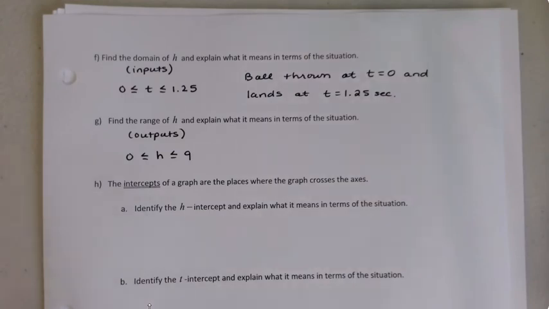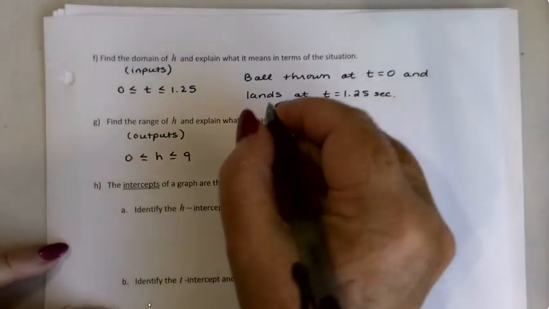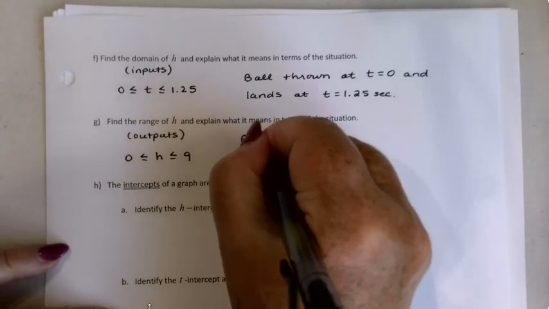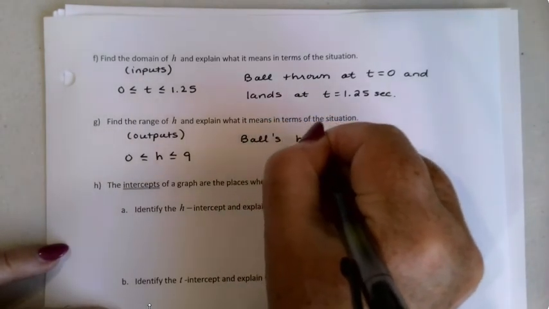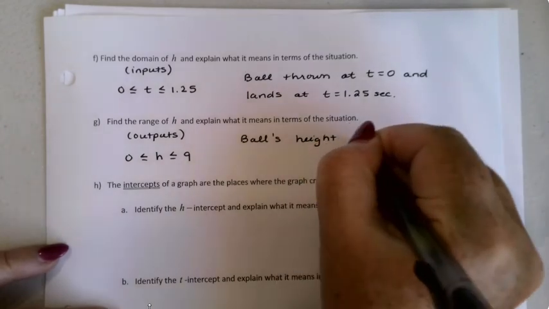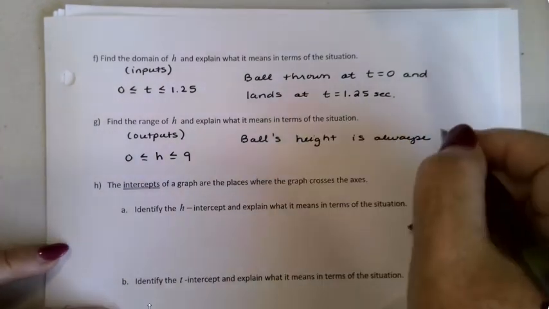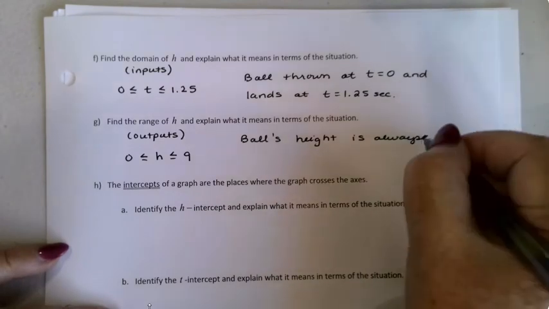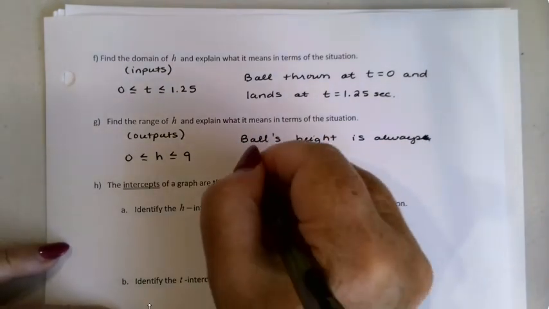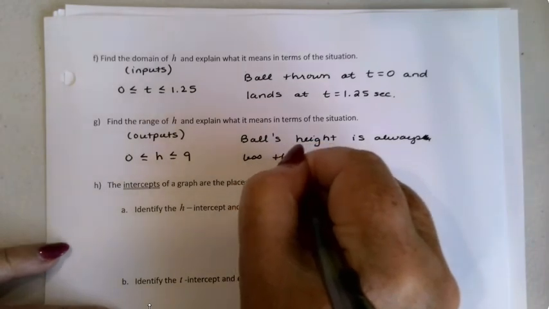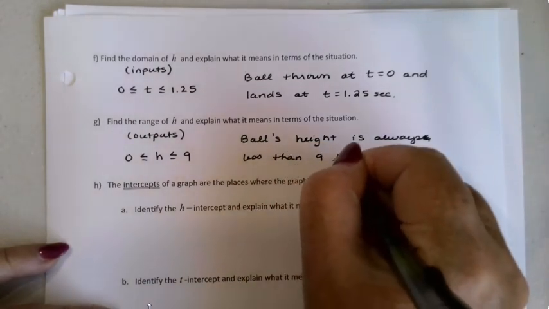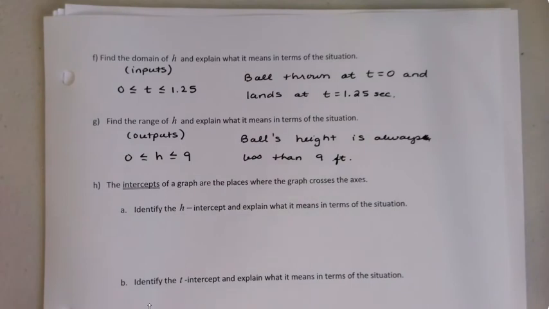All right, that means that the ball's height is always less than 9 feet. It's always greater than 0, but sometimes some things are sort of obvious, right? Your ball wouldn't have a negative height, so I didn't bother stating that.